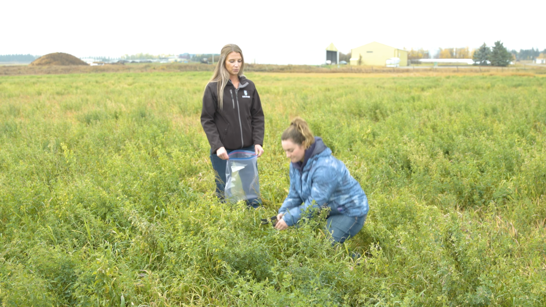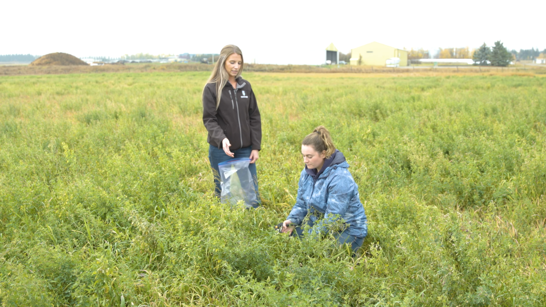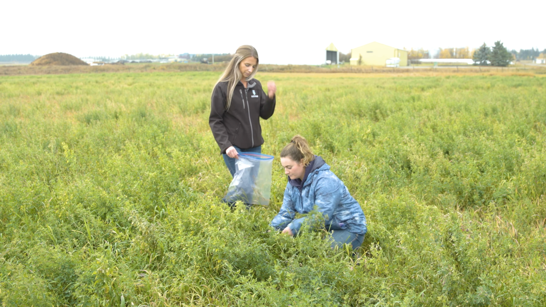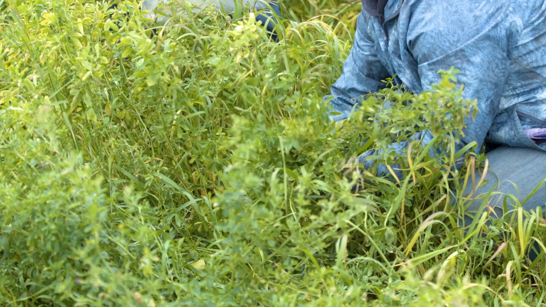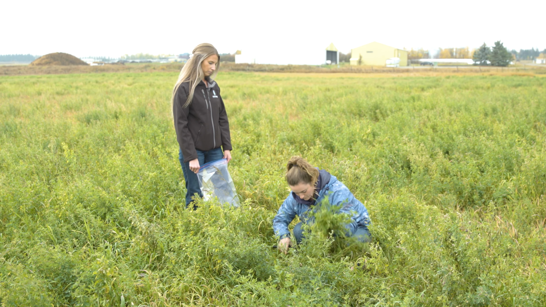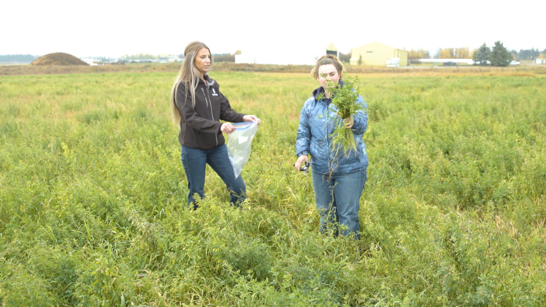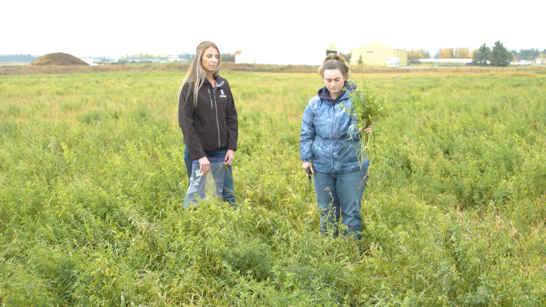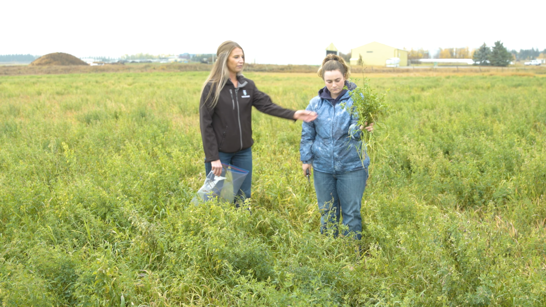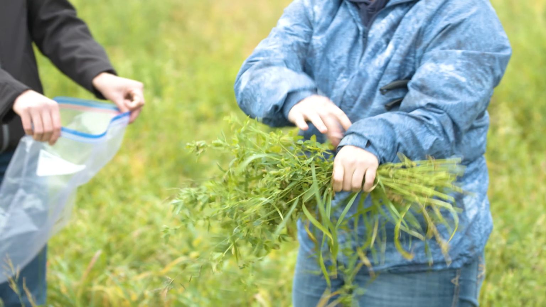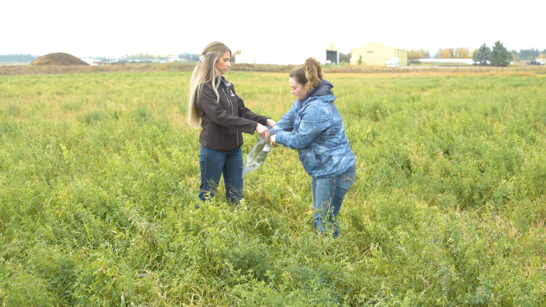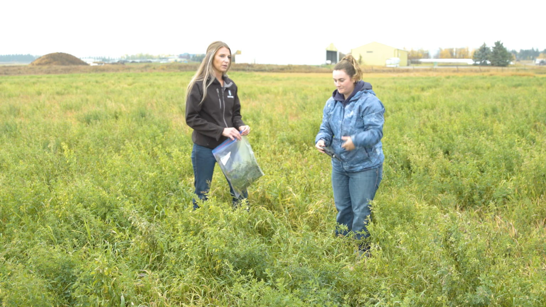So we've come to our first random point in the field here, and Lindsay is going to be taking the first sample. As you can see, she has taken a sample from no particular spot, but it includes alfalfa and grasses that are representative of the field. We will continue on to our next spot.